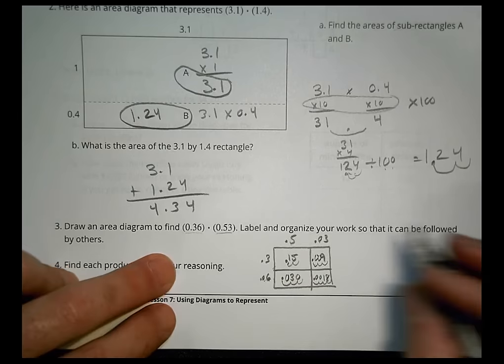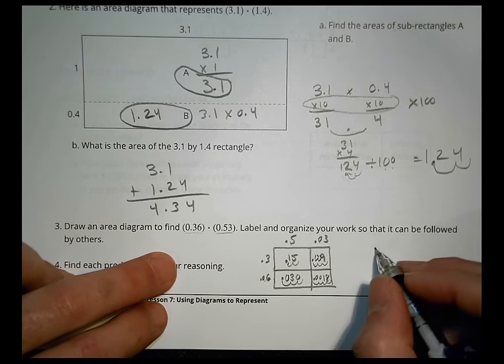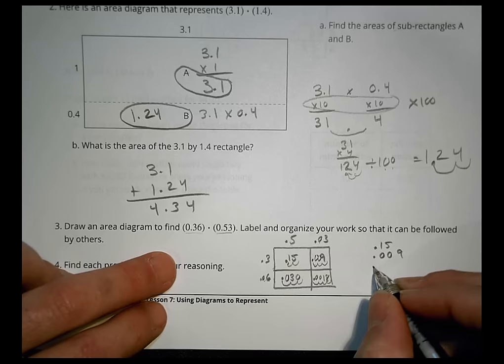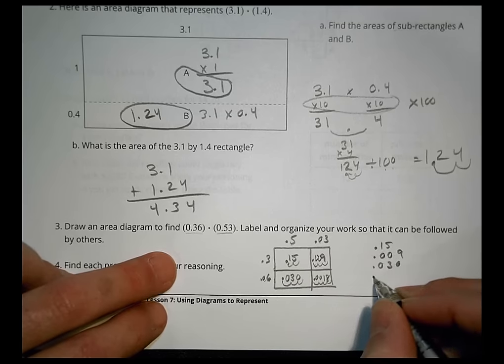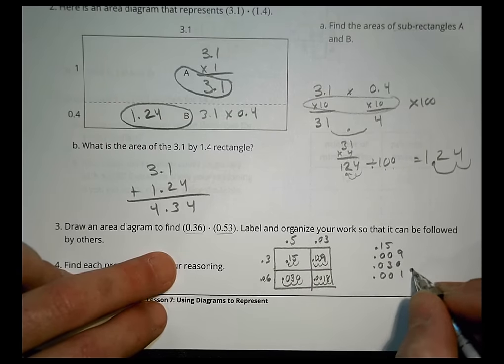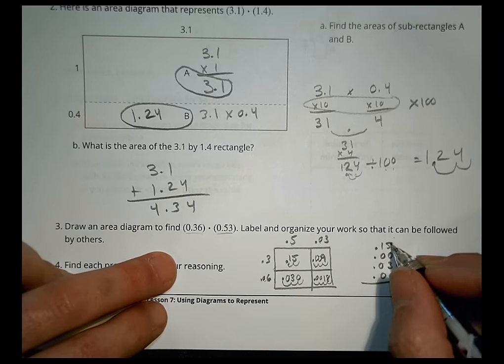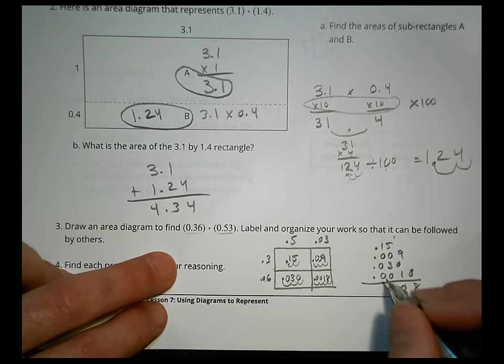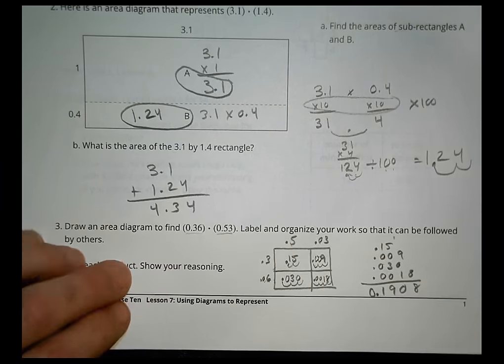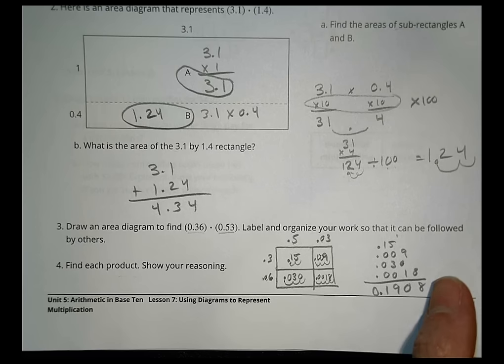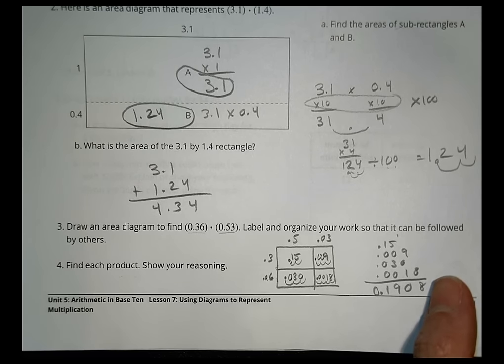If I had to solve it, it doesn't ask me to, but maybe you did. And then I could add those up: 0.15, 0.009, 0.030, and 0.0018. If I add that up, I'd have 8, 10 carries a 1, 8 and 1 is 9, and 1 there. So it has an area of 0.1908. It doesn't ask you for that, but maybe you did it anyway, and you want to check and see. Good job if you got it right.